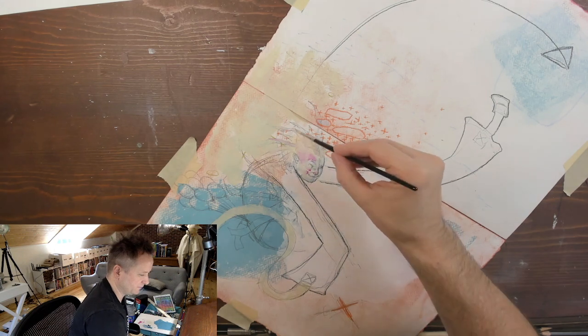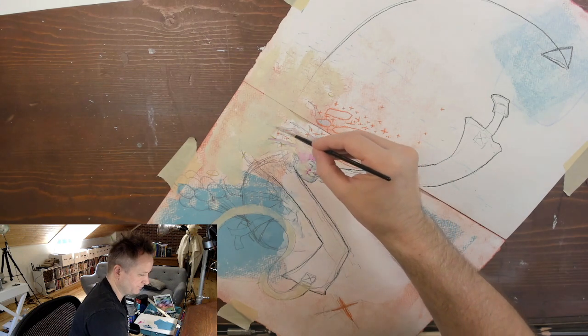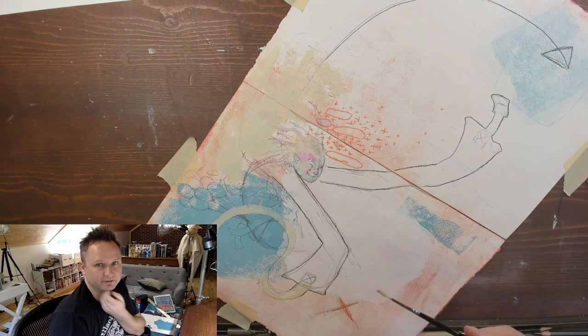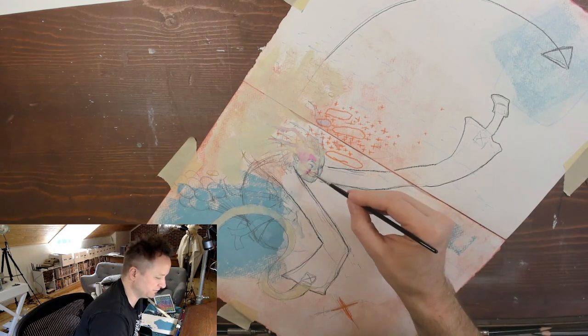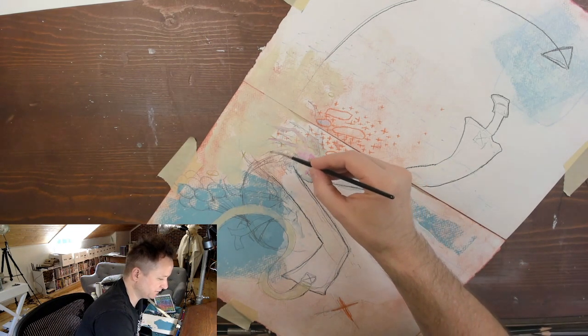Much better. I'll just keep working this color back into the hair a little bit, which is nice.